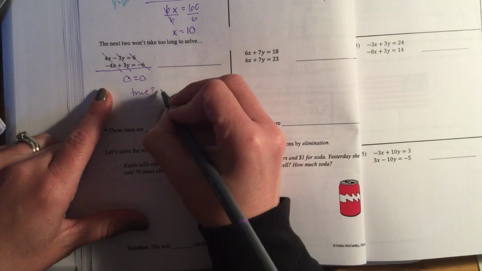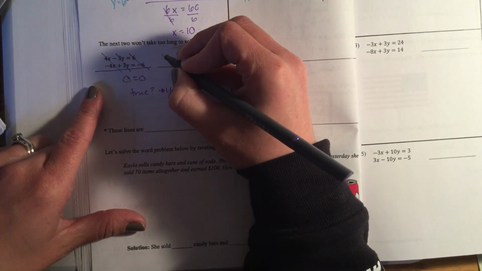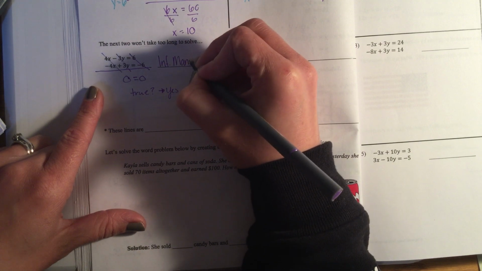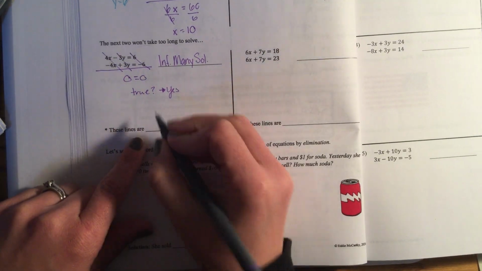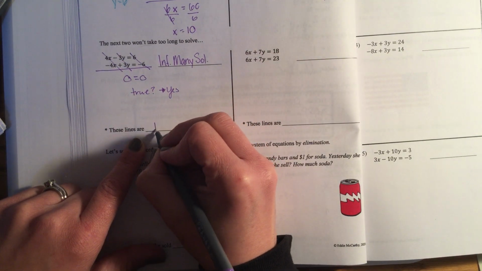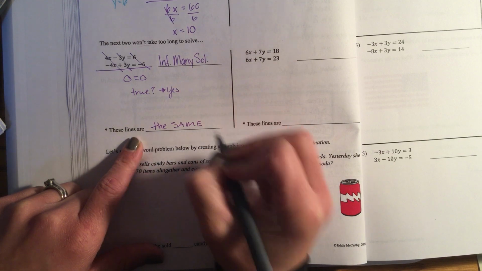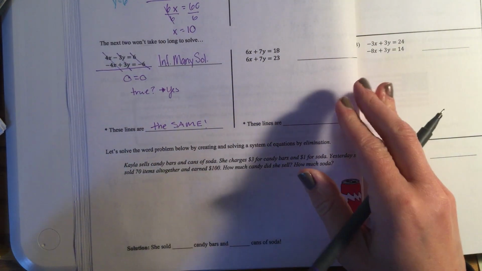So is it true? Yes. So what that means is it means that we have infinitely many solutions. If you solve these equations for y, the lines are actually the same. Okay? So, you just don't always see it when they're in standard form.